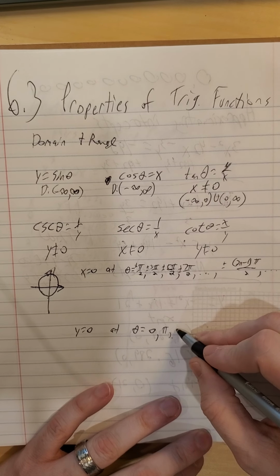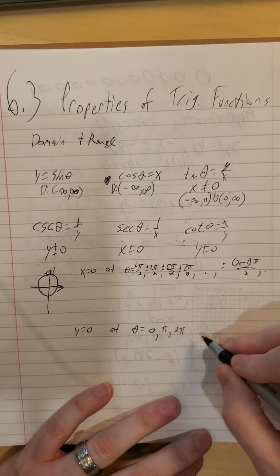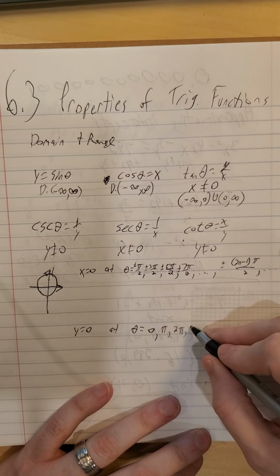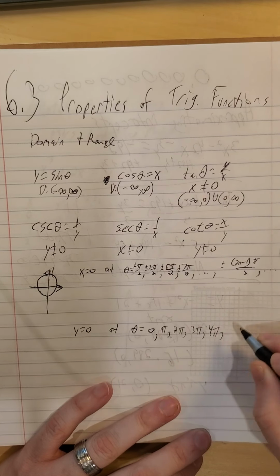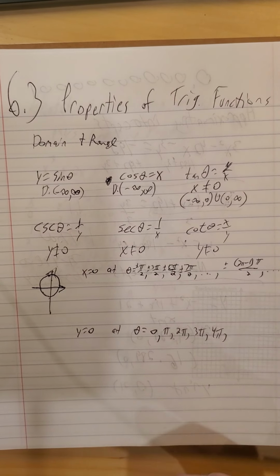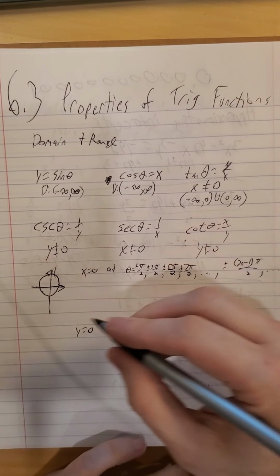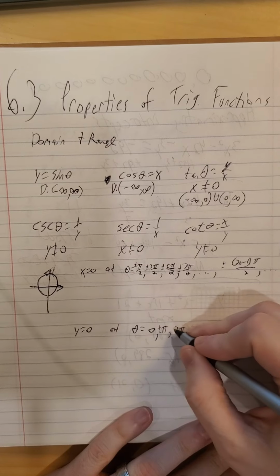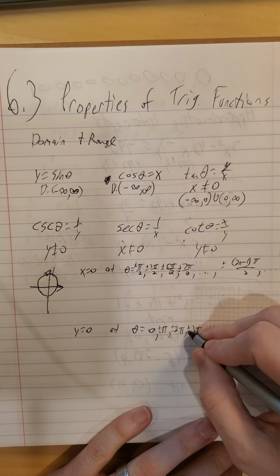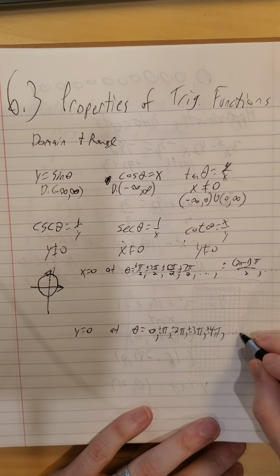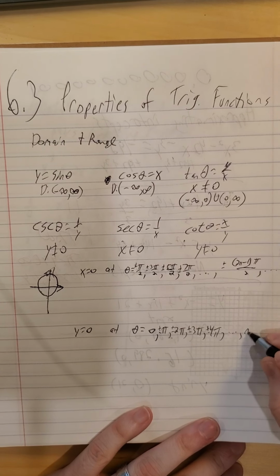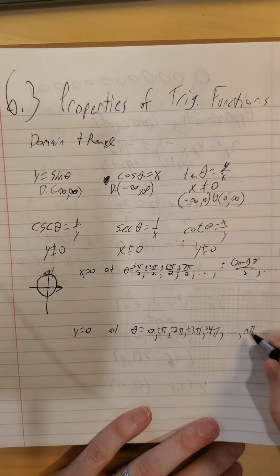Another half rotation, and we're at 2 pi, 3 pi, 4 pi, and so on. And just like the x's, we're allowed to count backwards as well. So plus or minus for these guys. 0, of course, is neither positive nor negative. So the general term for that one would be n pi.